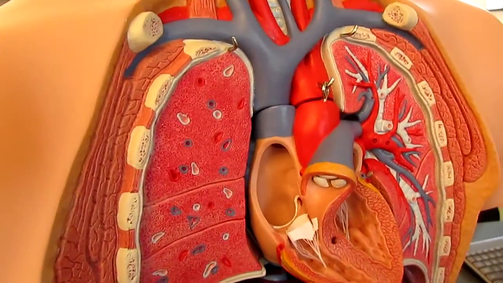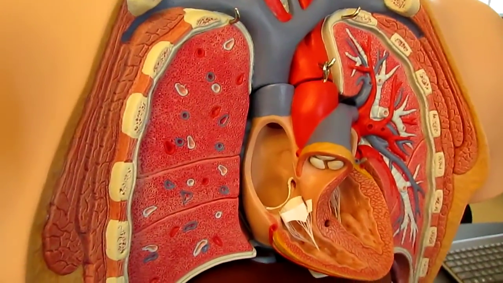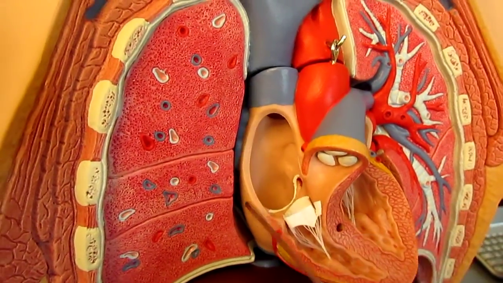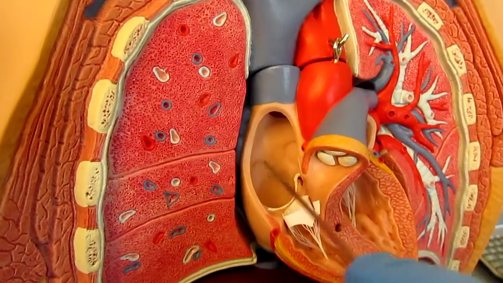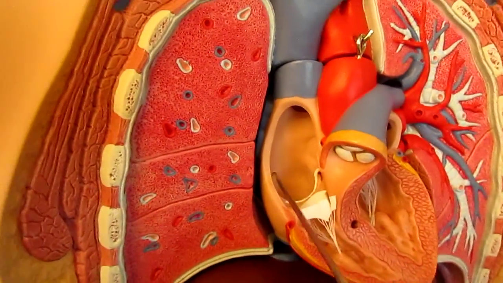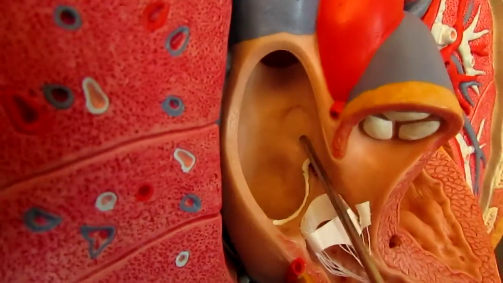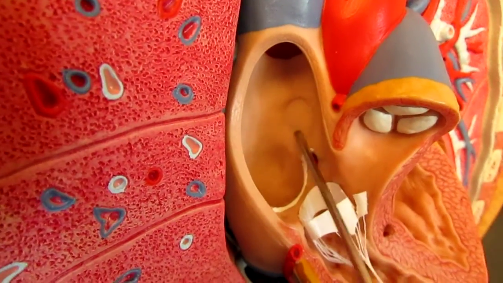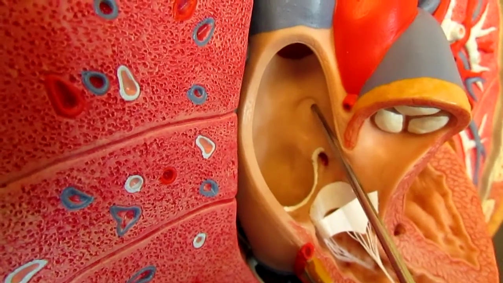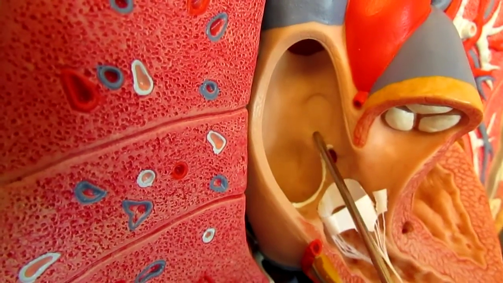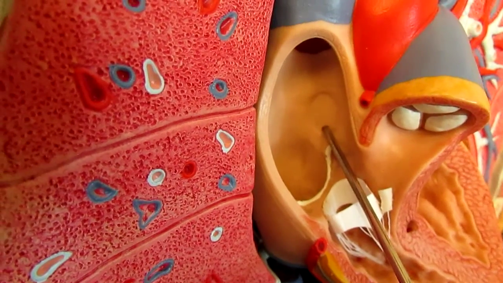Deoxygenated blood drains into the heart from the systemic circulation into the right atrium. Now, the right atrium is the chamber itself, so it's this opening where blood is going to be stored for a fraction of a second. This oval-shaped indentation right here is the fossa ovalis. It is a scar, a leftover structure from a fetal hole in the heart.